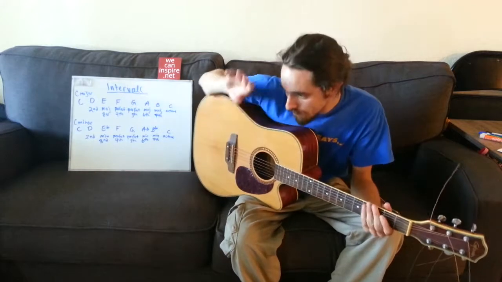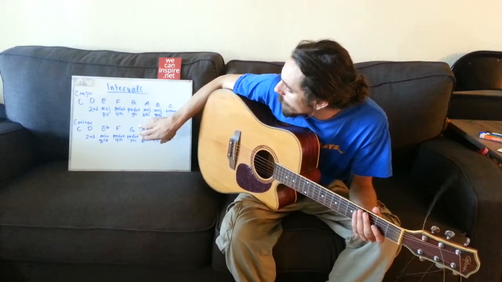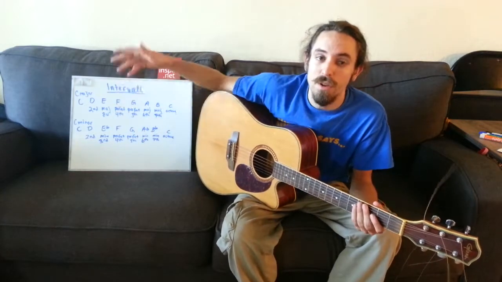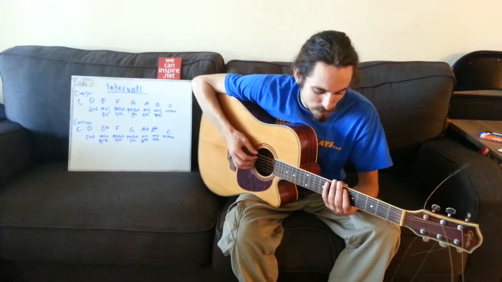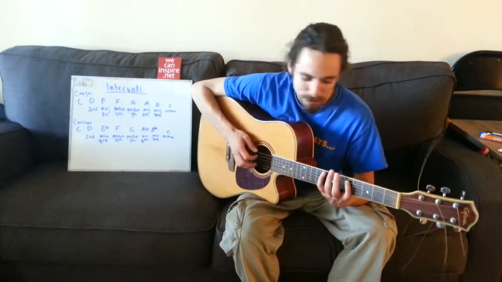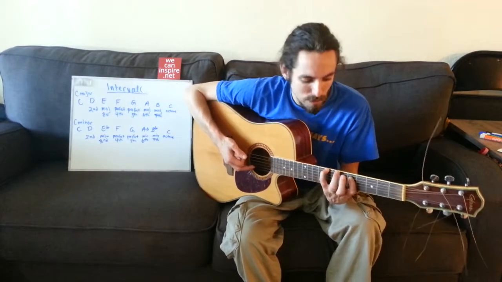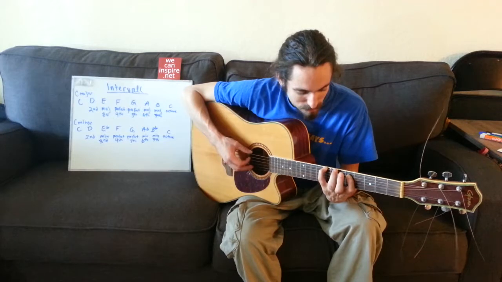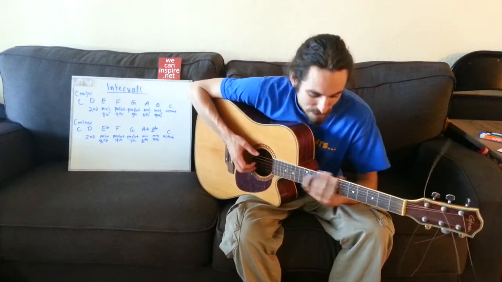So, many of our intervals are named based on their relationship to a root note in a major or minor scale. For example, our first interval is the second, from C to D, and that's shared between the major and minor scale. C to D, right there. We can play that like this, but these notes are pretty close together, so they don't often sound great.